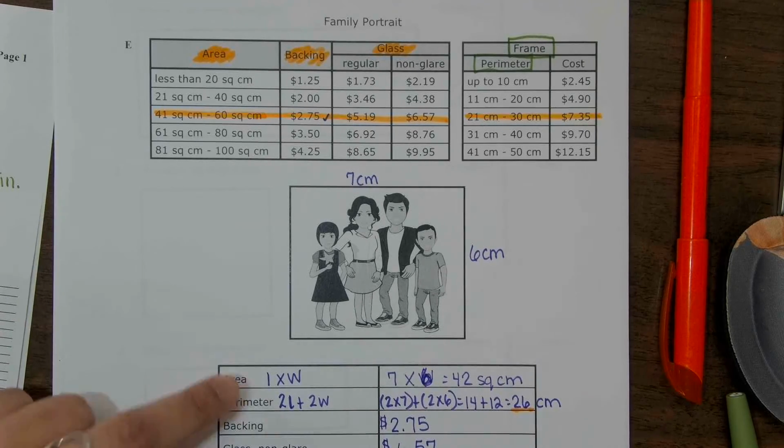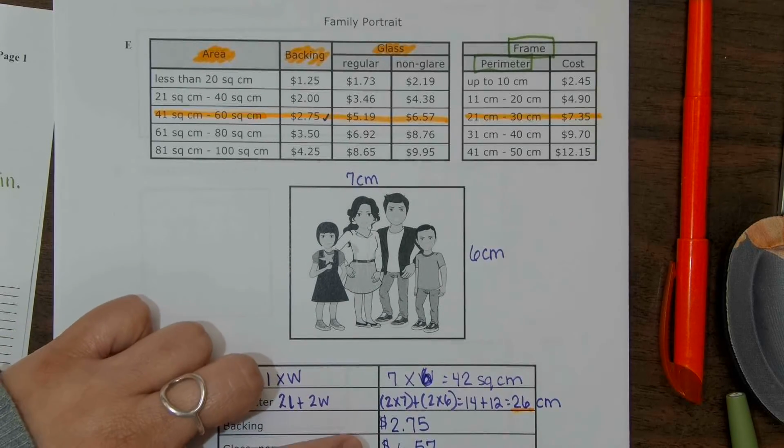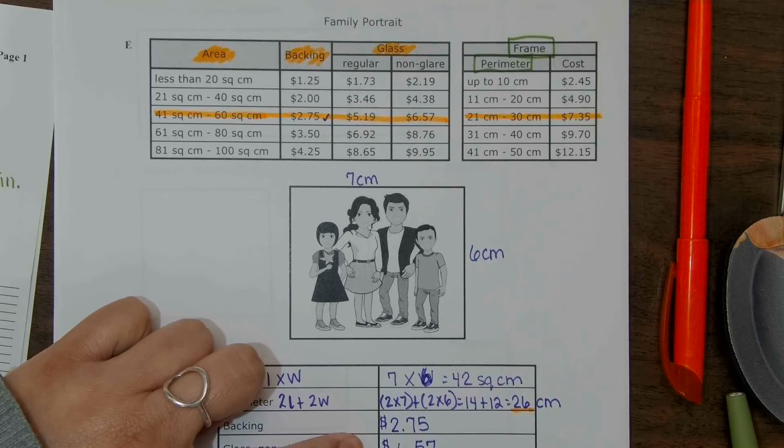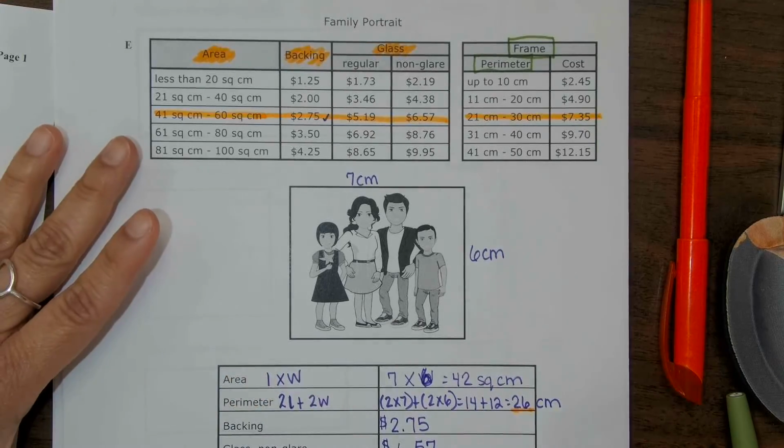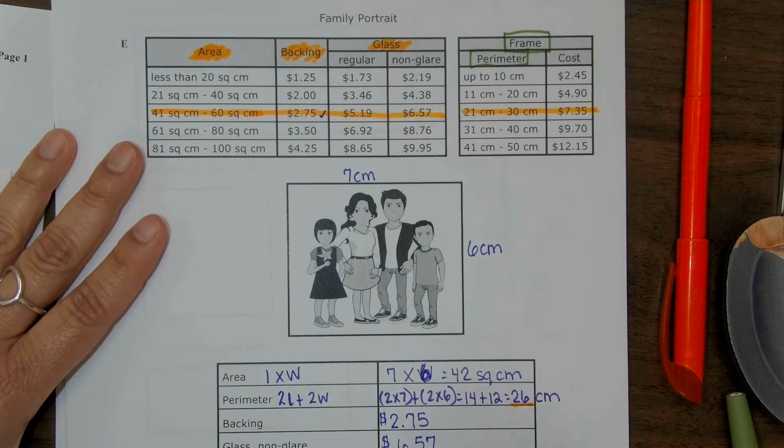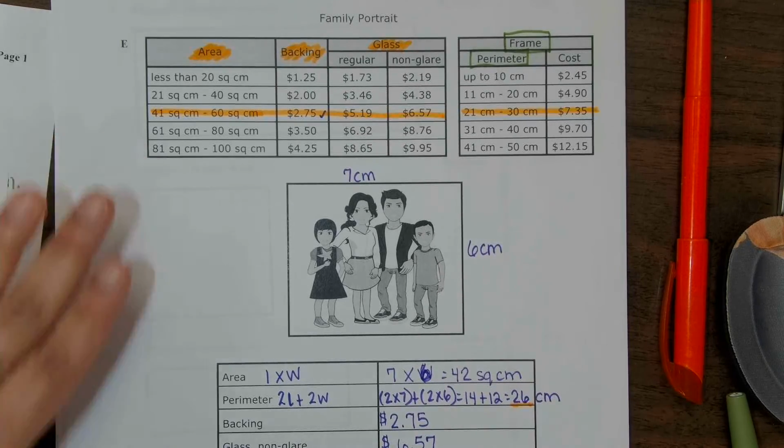To find the total cost of framing this picture, add the cost of the backing, the non-glare glass, and the frame. Once you add these up, you get a total of $16.67.